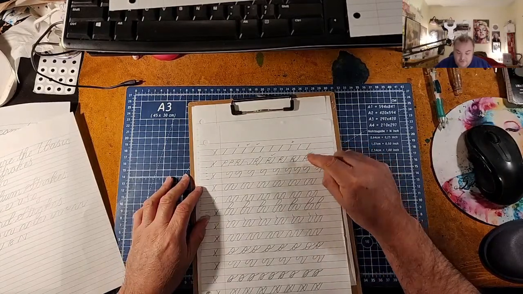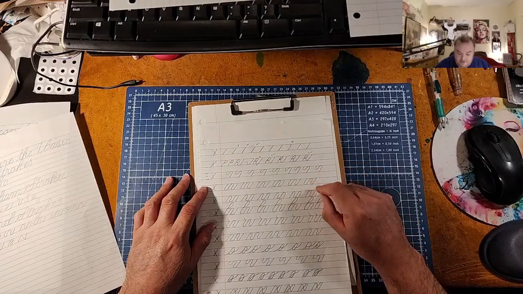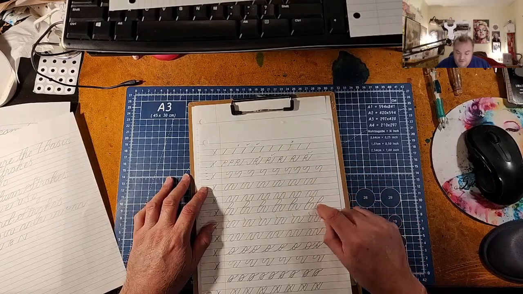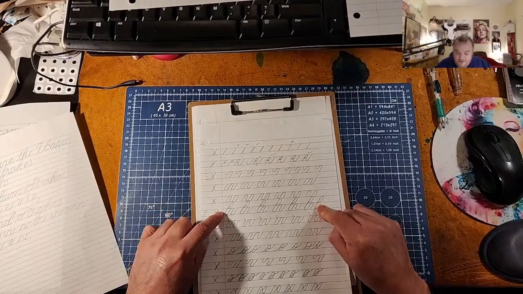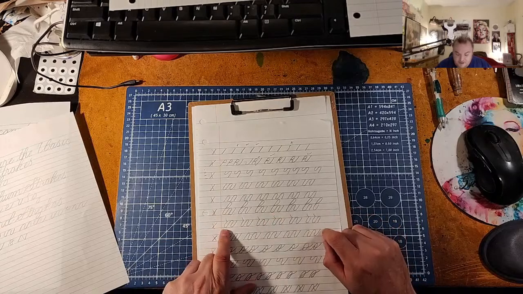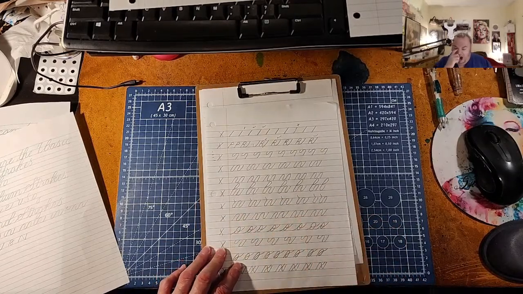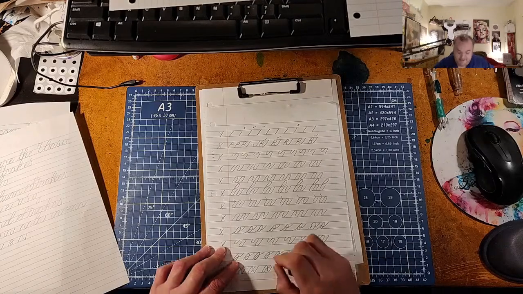Hard downstroke, K-stroke, underturn, double overturn, L to compound curve, R to compound curve, double compound curve. Excuse me.